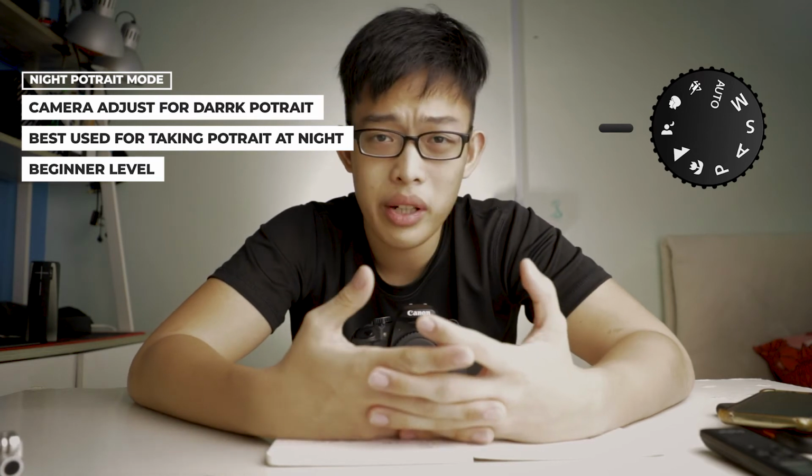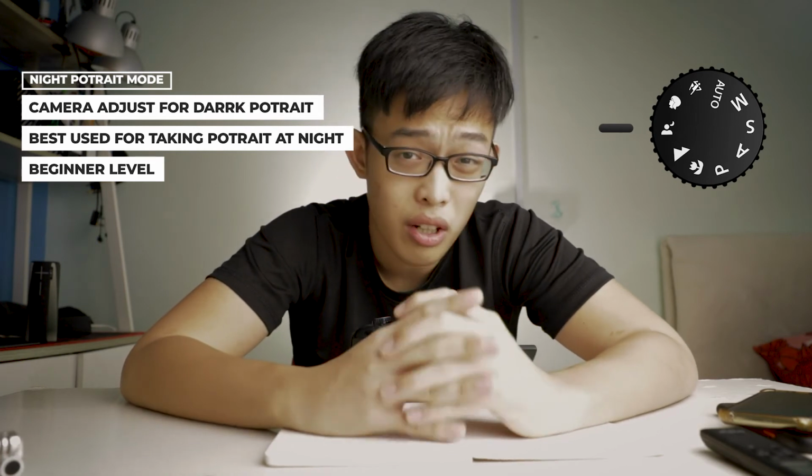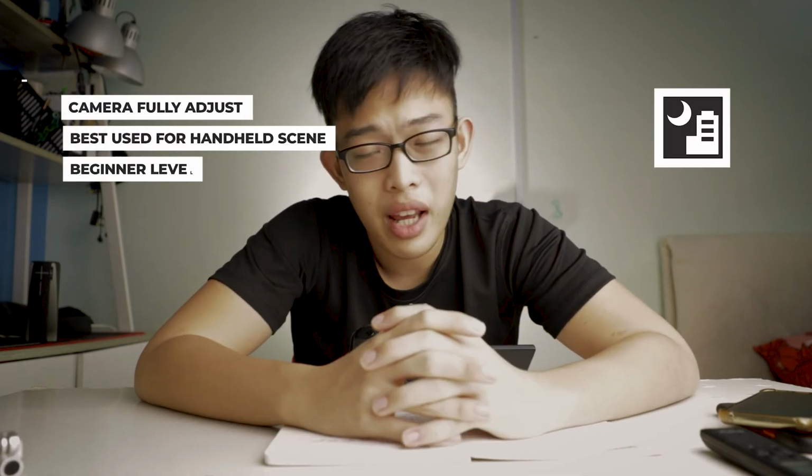Alright, next we're gonna have night portrait mode. Night portrait mode basically brightens everything, lowering the shutter speed or lowering the aperture number or increasing the ISO all the way up, just so that you can capture people in the dark. I do not recommend this mode, because it will make your picture very grainy with very loud noise. It's not flattering at all. Don't do it unless you have no choice. So yeah.